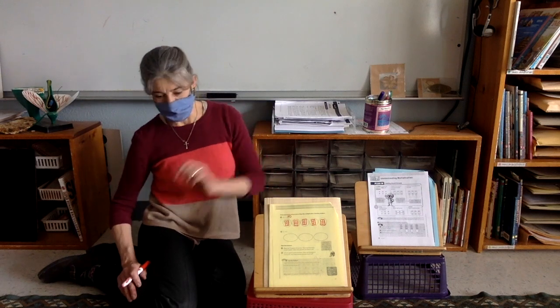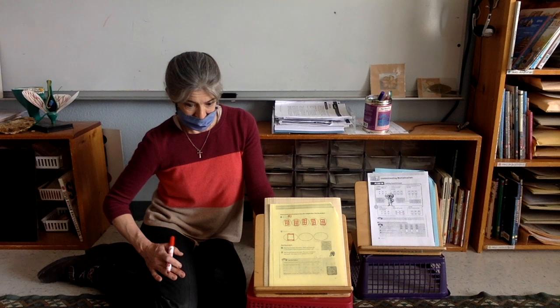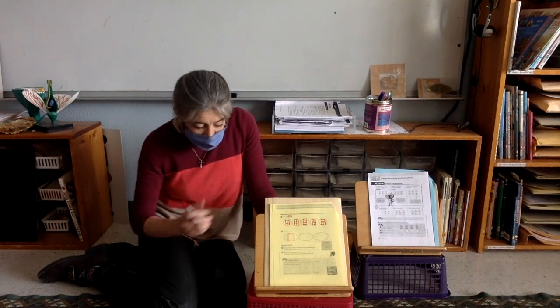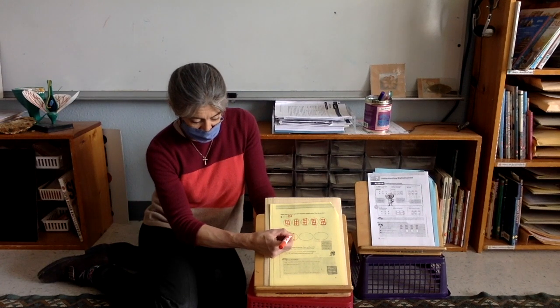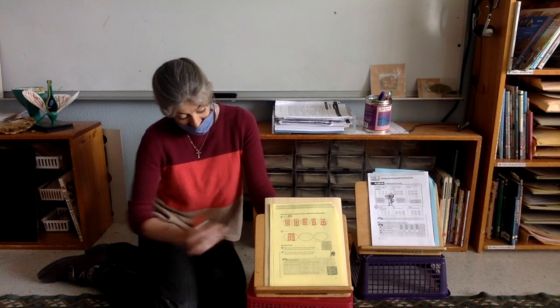Okay, the next one. Another cheat. We don't want to draw 9 squares, do we? This time make a square, not a rectangle. Make a big square. And now make 2 vertical and 2 horizontal. Look, 2 vertical, like the window in a jail, and 2 horizontal. And you have 9 squares. Count them. There's 9. So much easier, huh?